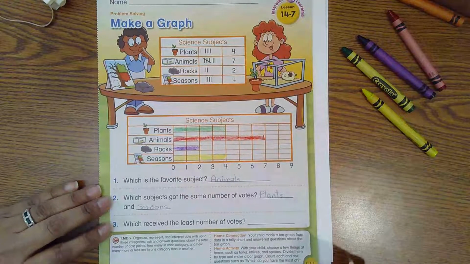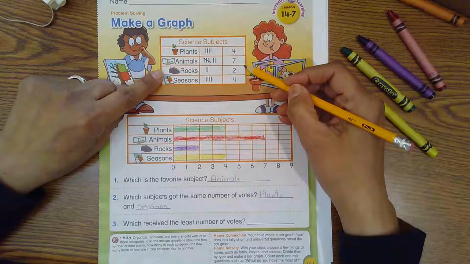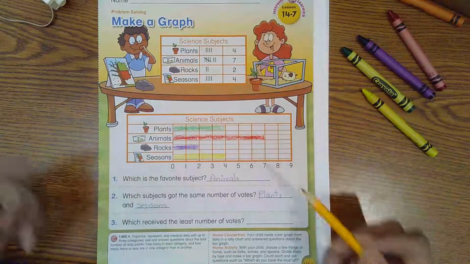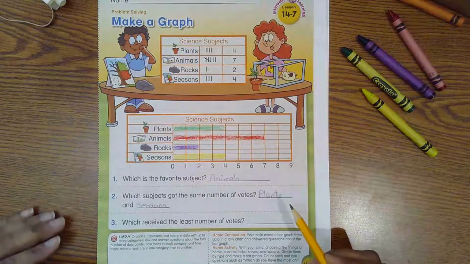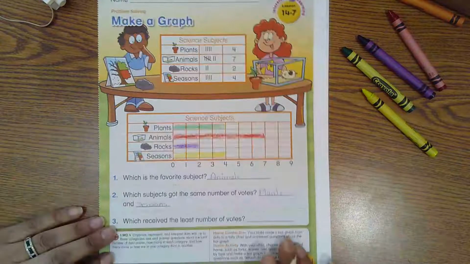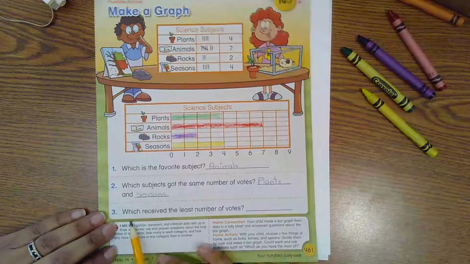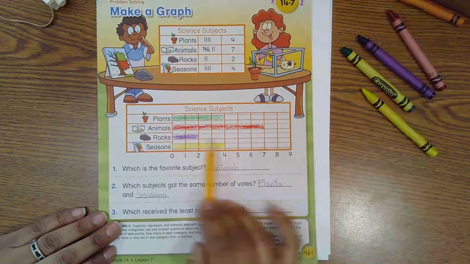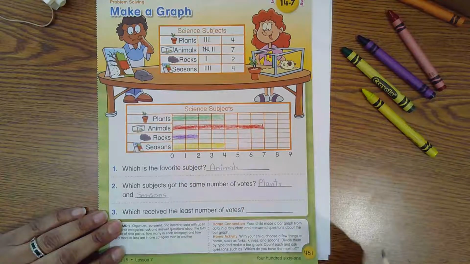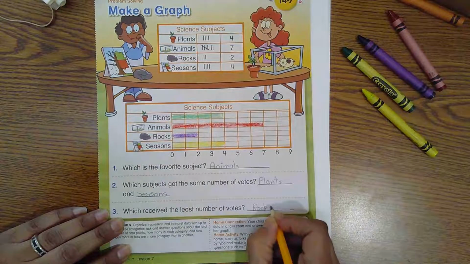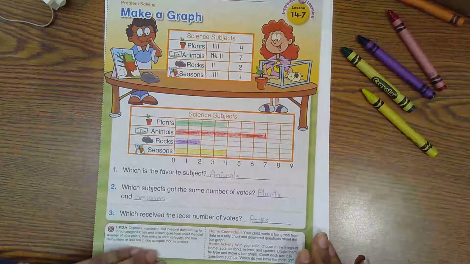And I know it's easy because if I look at my tally information or my graphs, it's easy for me to find out which were the most favorite subject or the least, or which subjects have the same number of votes. Number 3, which received the least number of votes? Very good. Right away. Rocks. I only get 2 children who like to learn about rocks, or rocks was their favorite subject.